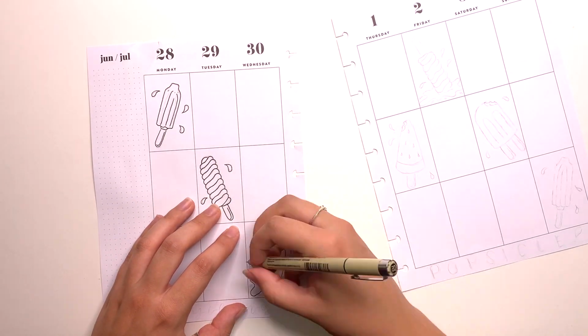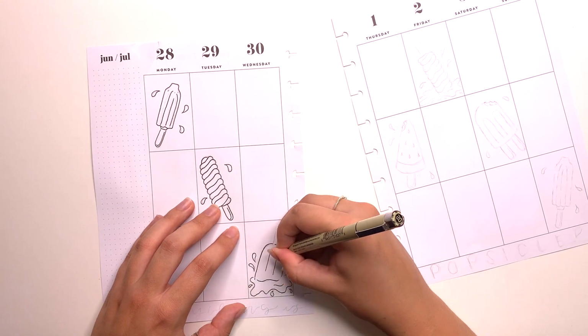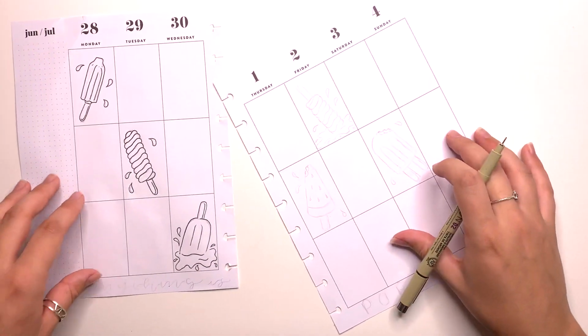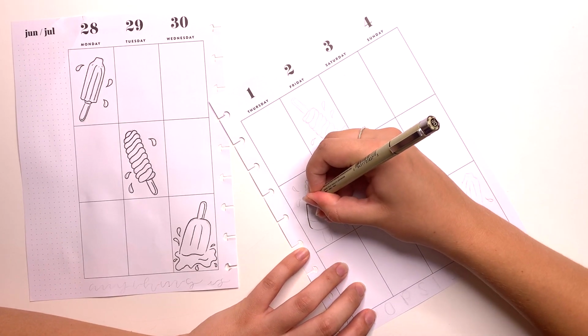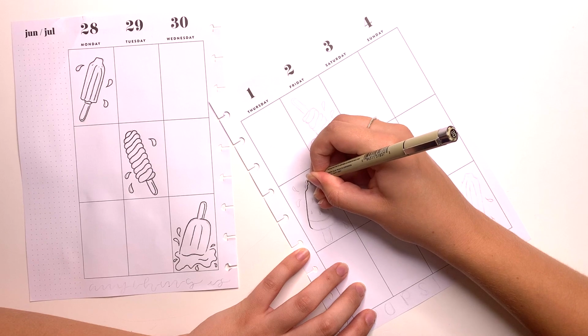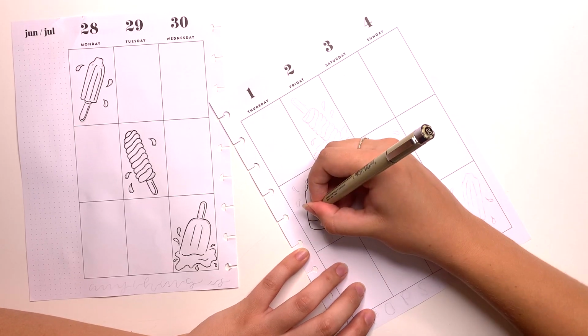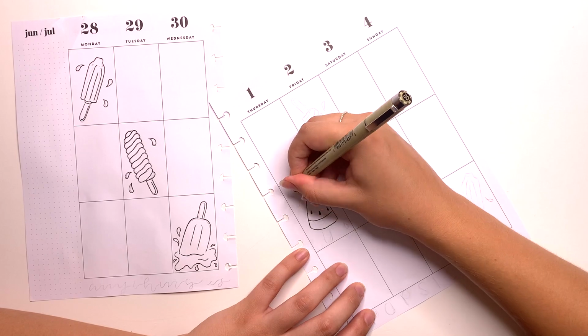So I'm basically just drawing different kinds of popsicles in one box for each day of the week, and I went in this kind of diagonal zigzag pattern across the spread. And I really like how some of the popsicles are upright and a couple are face down and melting in a puddle, as opposed to keeping them all the same way.